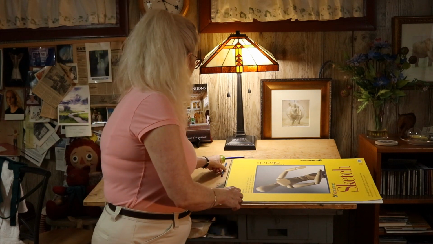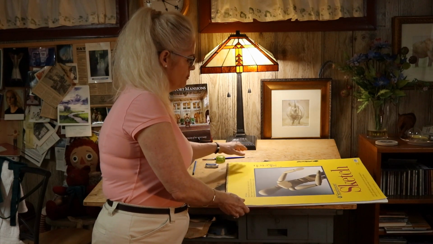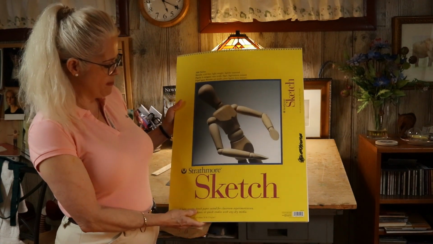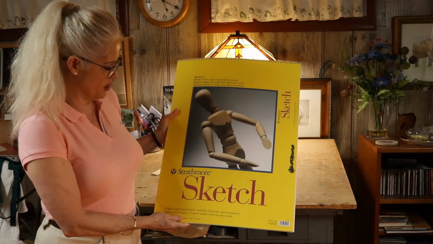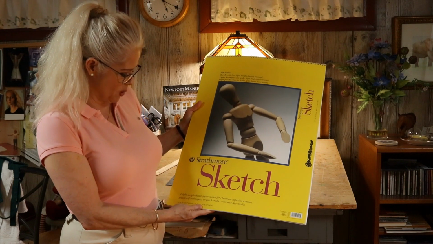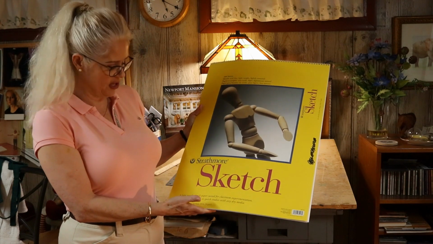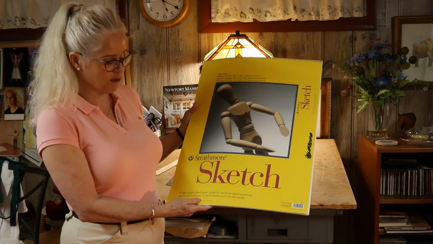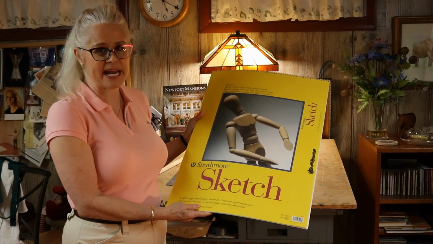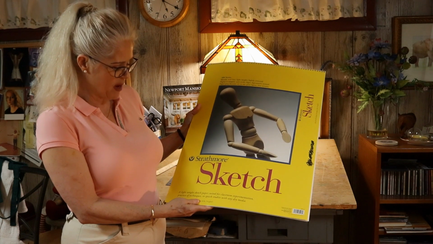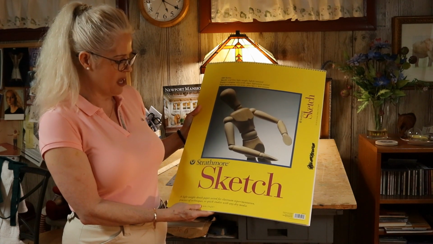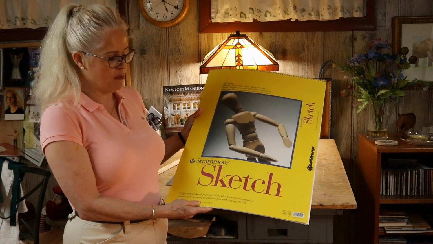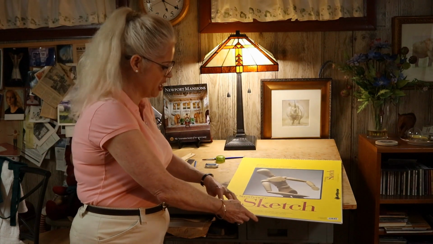The last item we need is the paper. What's preferable is, I do like the Strathmore paper, but this is a Strathmore sketch paper. I prefer a bigger pad like this that's an 18 by 24 inch paper. Normally for drawing, we might want something like an 80 or 90 pound paper, but this paper is 50-pound paper. 50-pound paper I have found to be the best to use at this point because it's thinner.